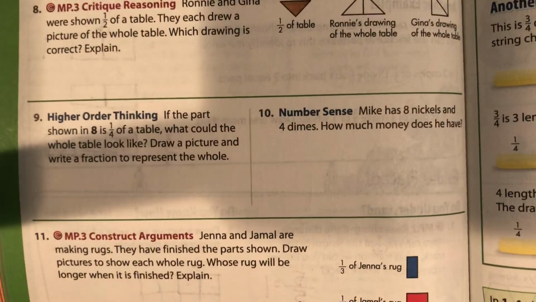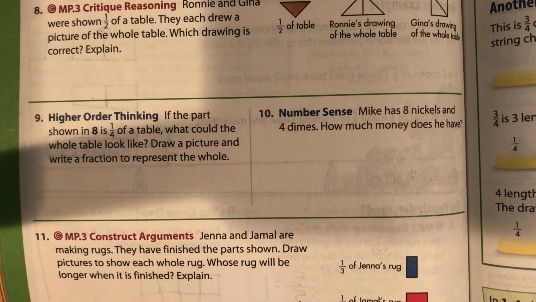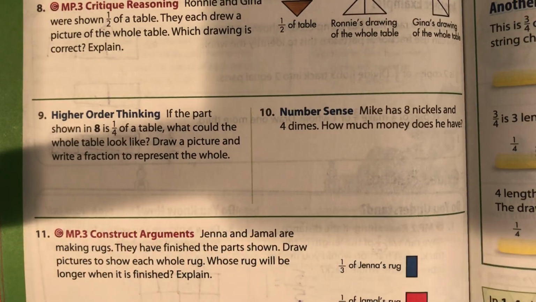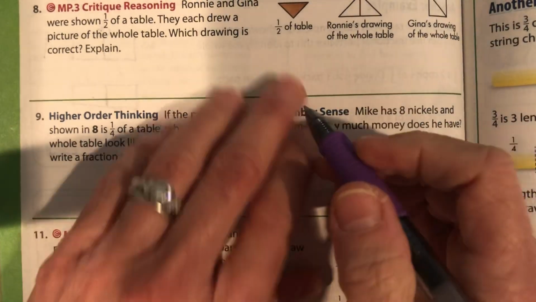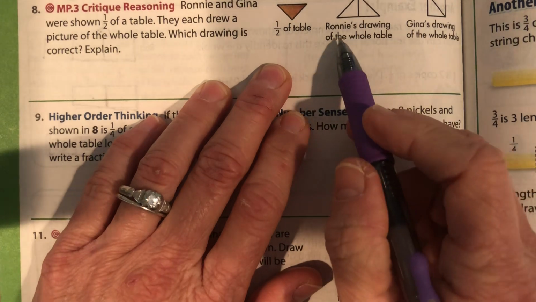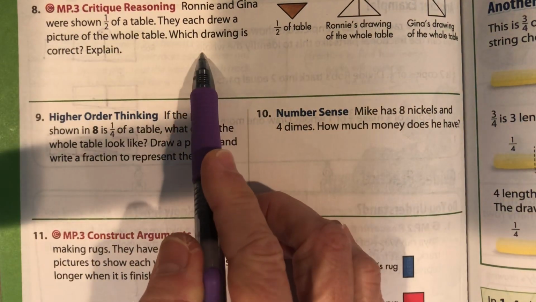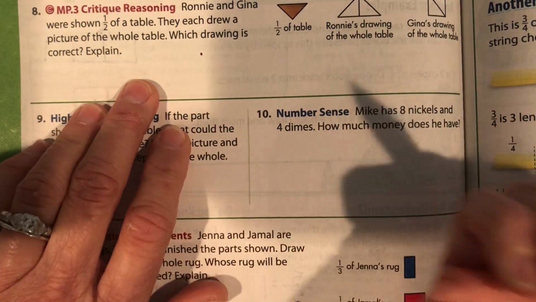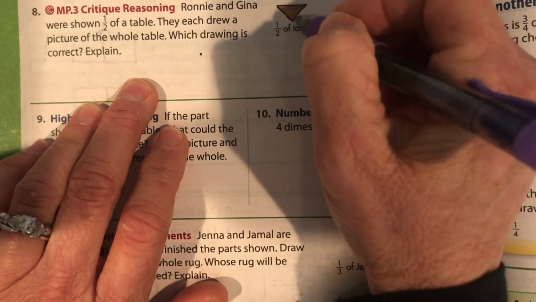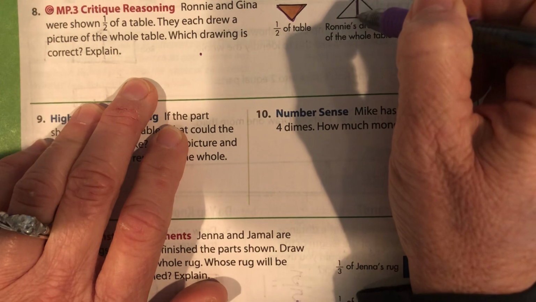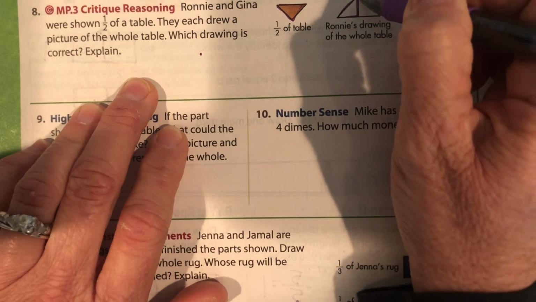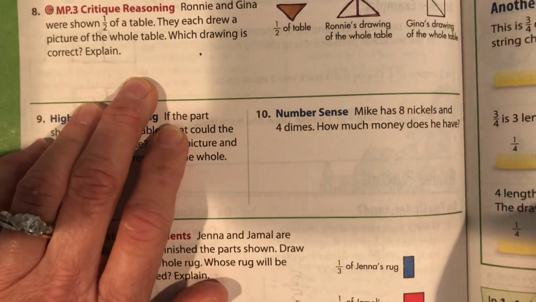Okay, Ronnie and Gina were shown half of the table. They each drew a picture of the whole table. Okay, so which drawing is correct? Well, they're both correct because you can take this triangle right here and kind of turn it sideways, right? And then put another one there, and that's going to be correct.